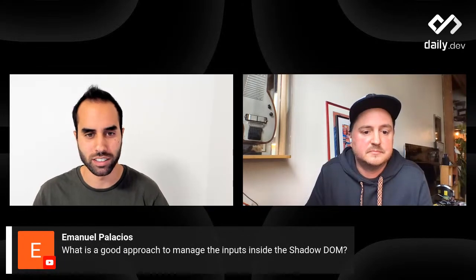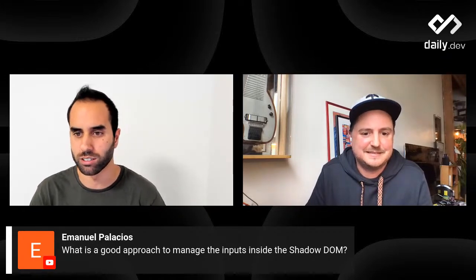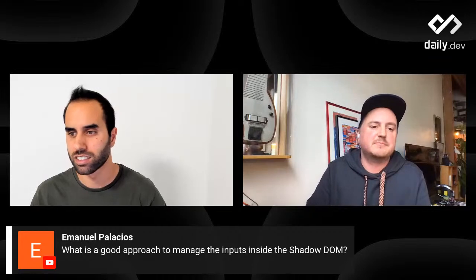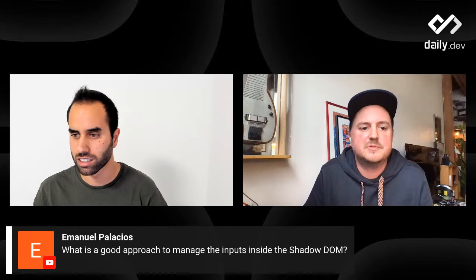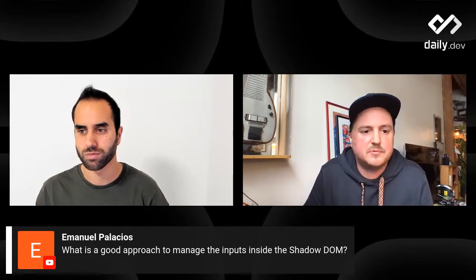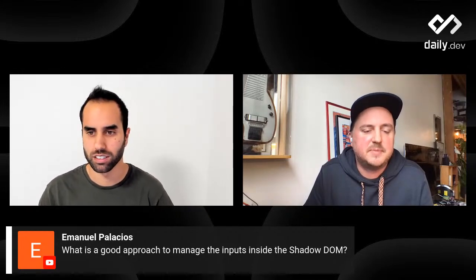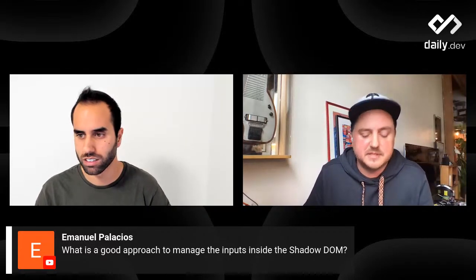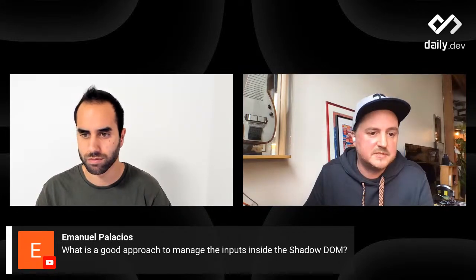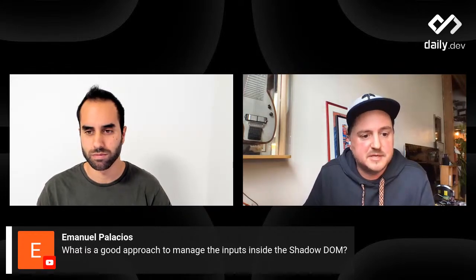Another question that you might have answered during your talk is what is a good approach to manage the inputs inside the Shadow DOM? Right. So this question is referring to the fact that Shadow DOM encapsulation can be a bit too strict sometimes. So what's happening with inputs and other form elements is that they don't by default associate with a form that's outside of that shadow. They are encapsulated. So there is a standard for this called the form data event or form associated custom elements, but that standard is not implemented in all browsers yet.